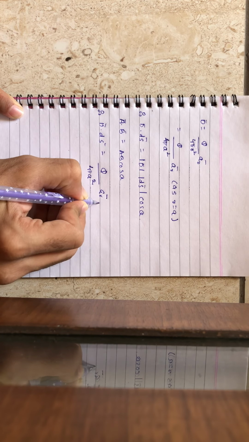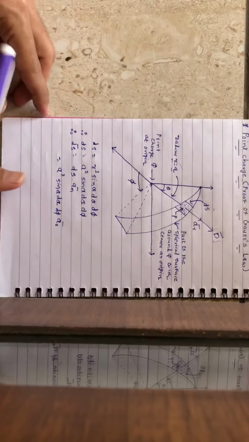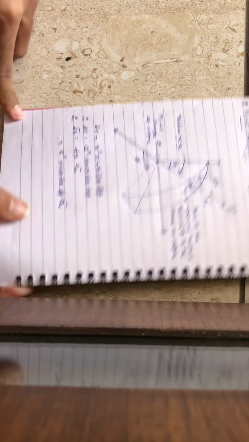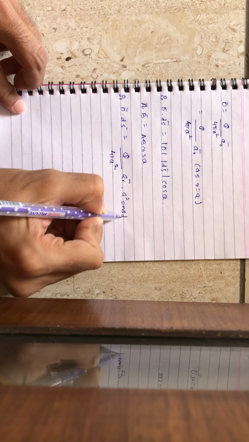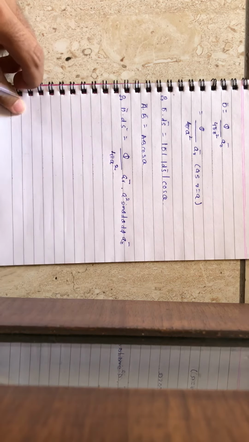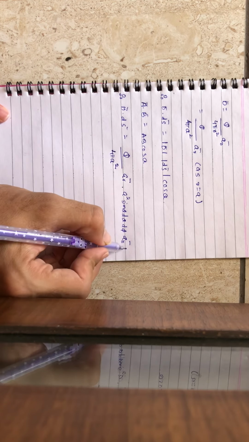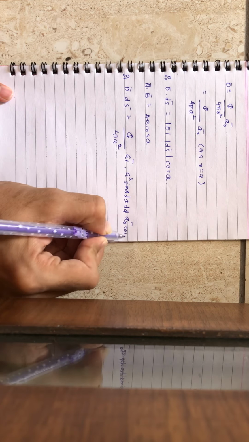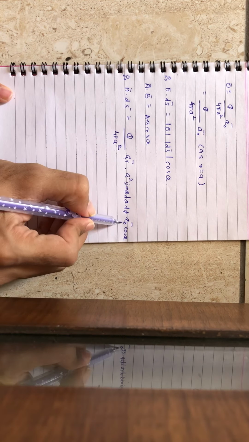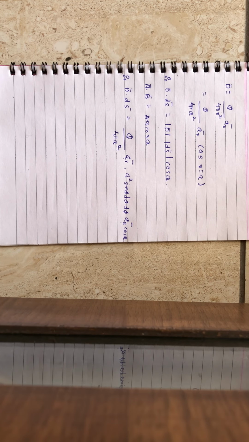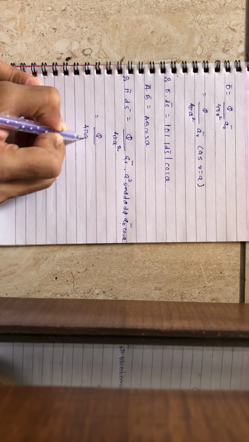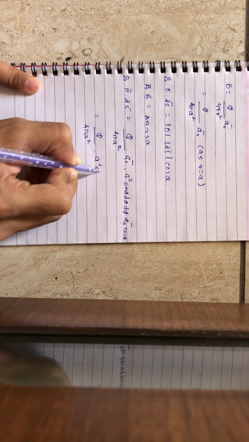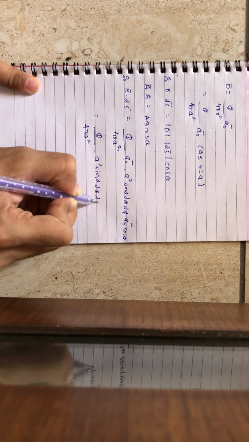And what is the dS bar equation? It is a squared sin theta d theta d phi a_r bar, and finally it is cos theta. Now this a_r dot a_r is 1. So Q over 4 pi a squared into a squared sin theta d theta d phi.